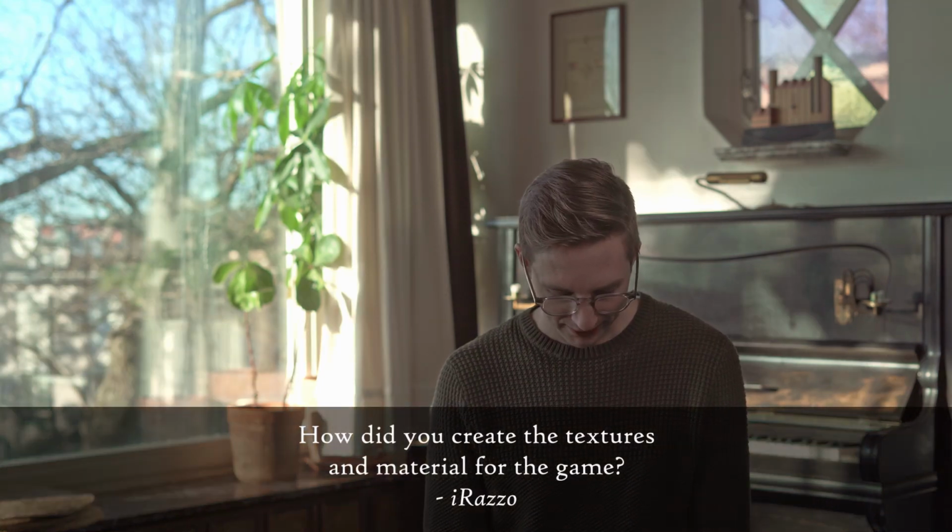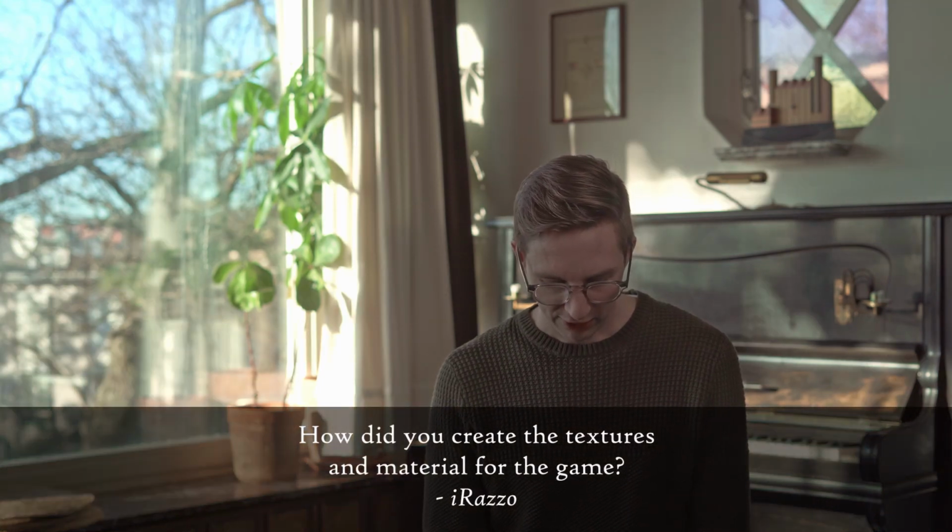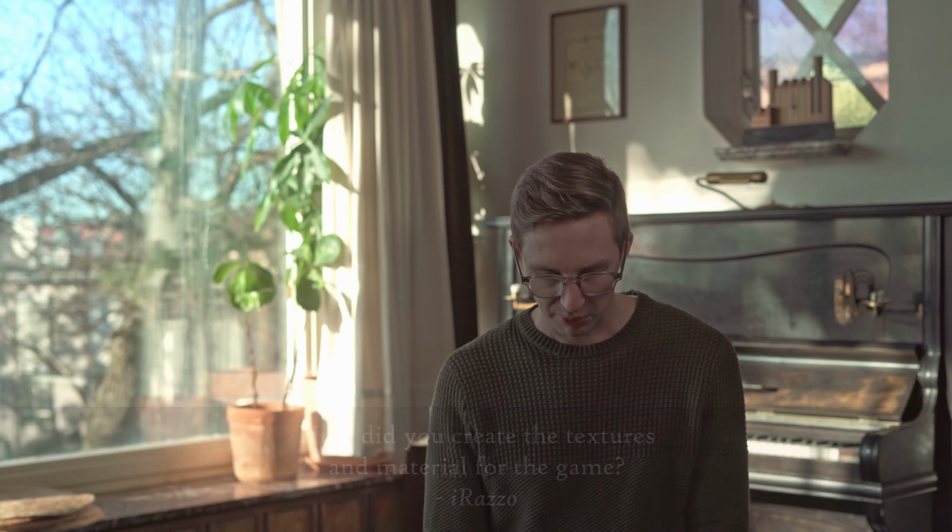From Irasu. How did you create all the textures and materials used in Book of Travels? The sprites and textures are all hand-drawn, so it's just workmanship and hard labor.